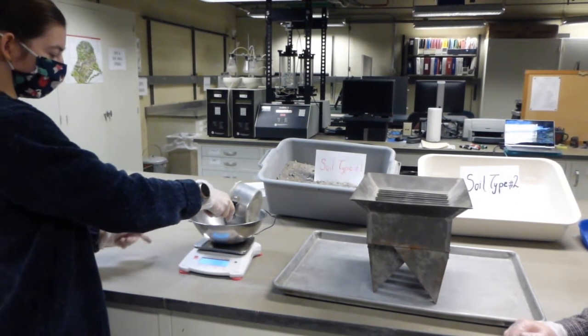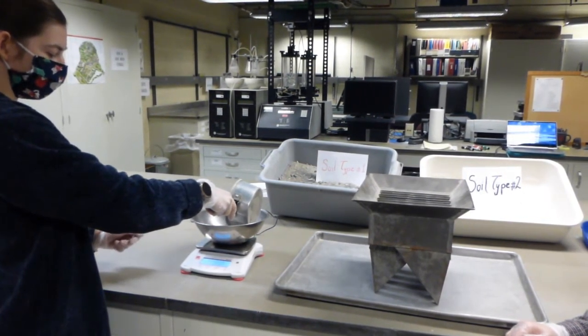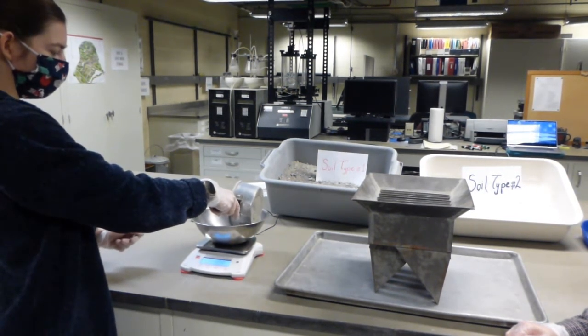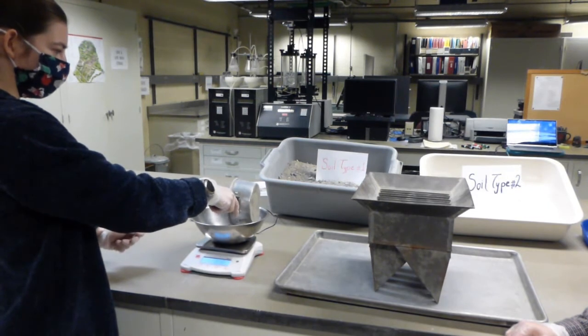So we're approaching 400 grams, and that's about half of what we need. Some fine soil is clouding as I pour this, but I'm pouring as slowly as possible to avoid that.